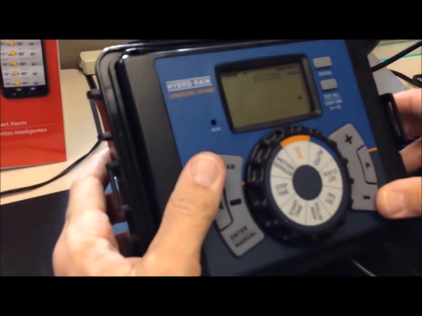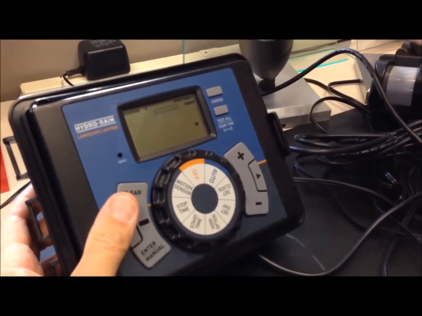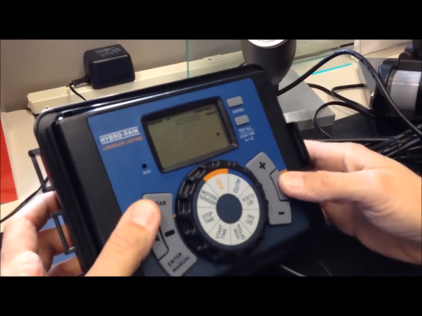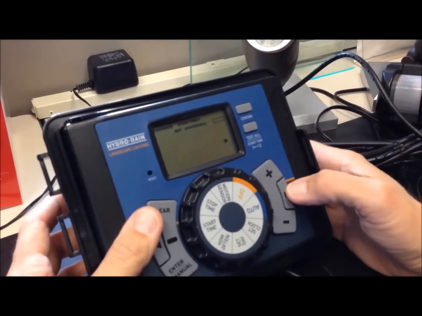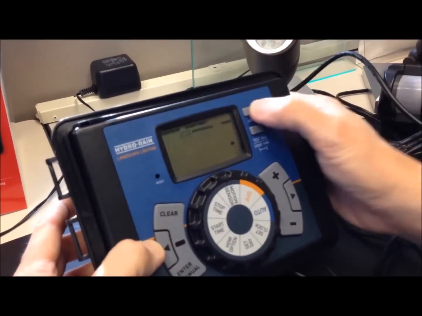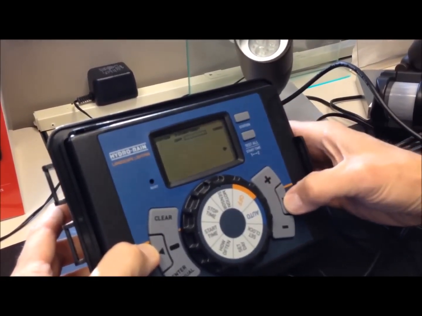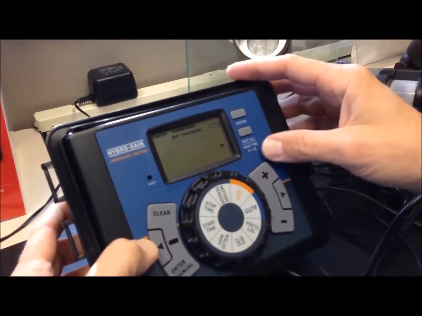Now let me show you how the motion sensor is activated. For the motion sensor to come on, since I'm on station 3, I need to set a start and stop time to tell it when it's going to come on. So I go to station 3, and I can give it a start time. I have it come on at 6 p.m.